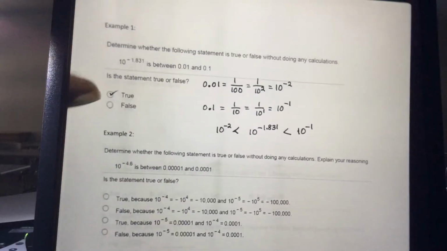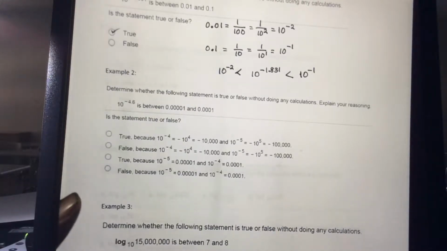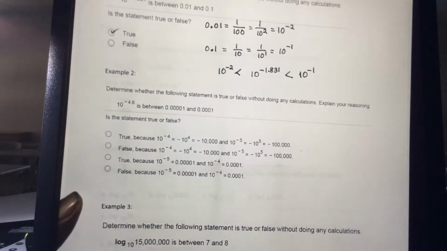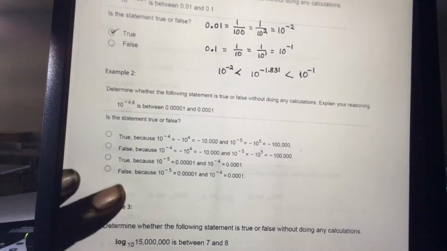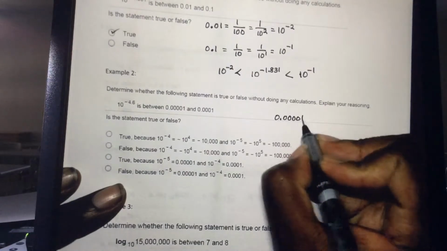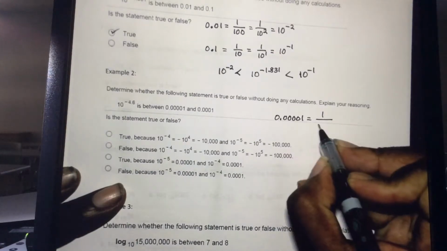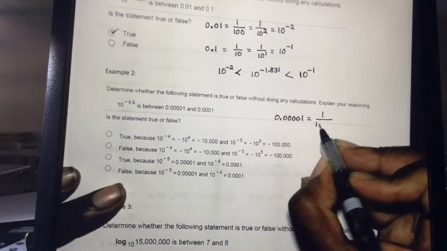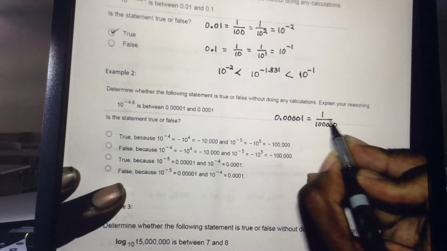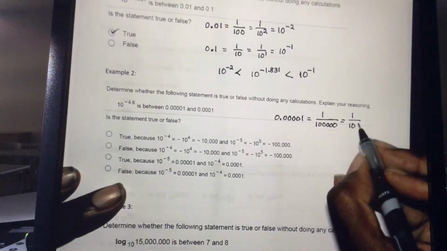Okay. Our second example. 10 to the negative 4.6 is between 0.00001 and 0.0001. Is that statement true or false? Okay, well, I know 0.00001, 4 zeros and then followed by 1. If I was to write that as a fraction, that would be 1 over a 1 with 5 zeros, because there are 5 numbers behind the decimal point. And this will be 1 over 10 to the 5th, since there are 5 zeros.